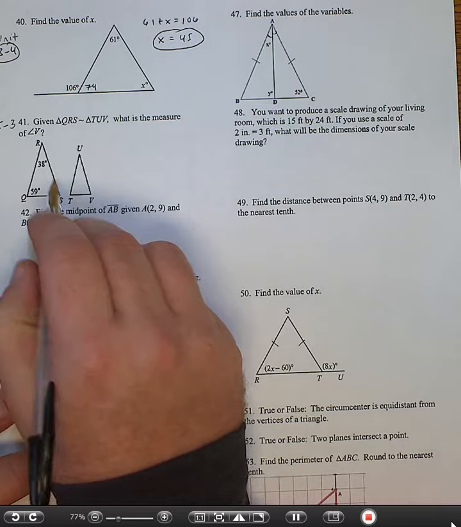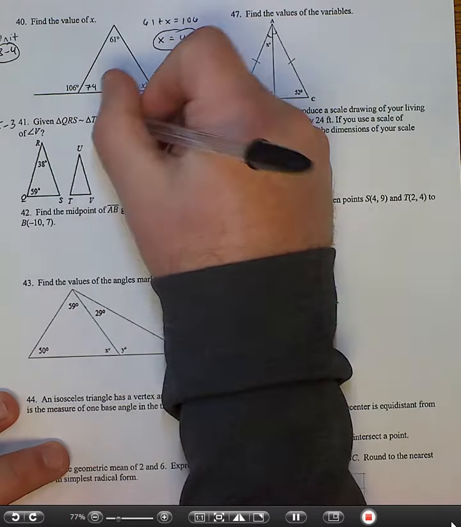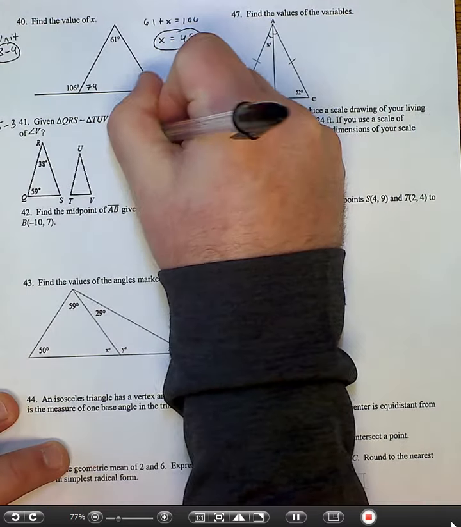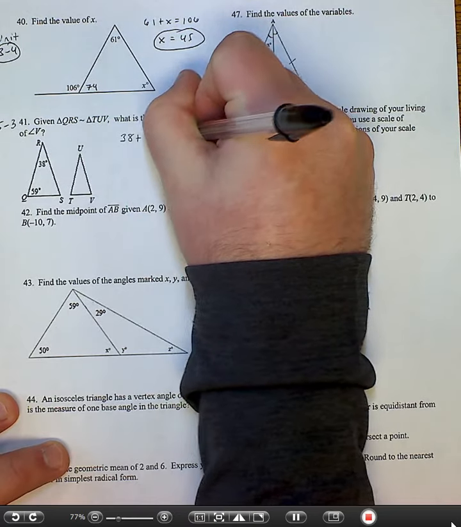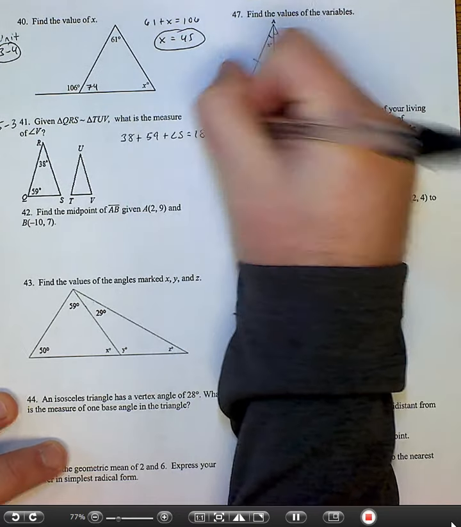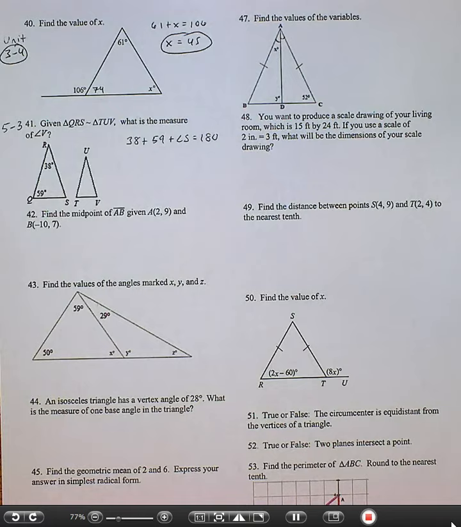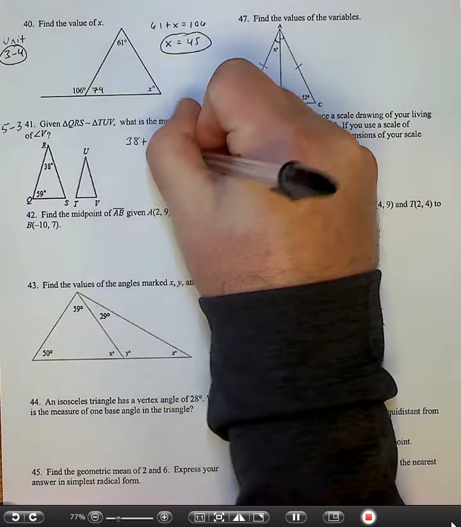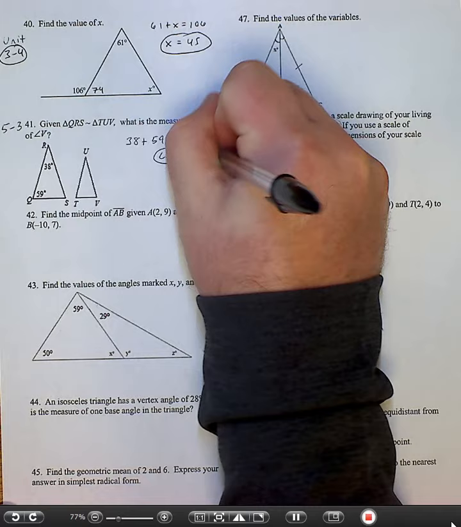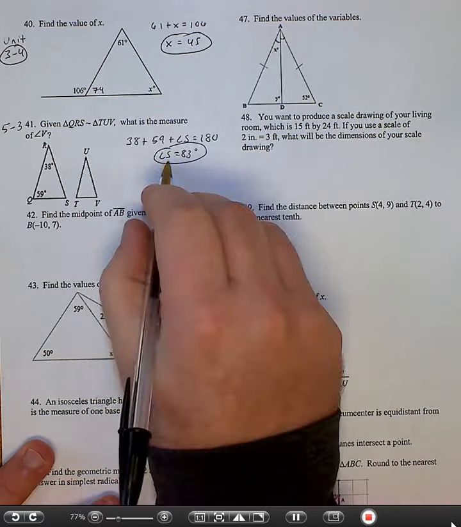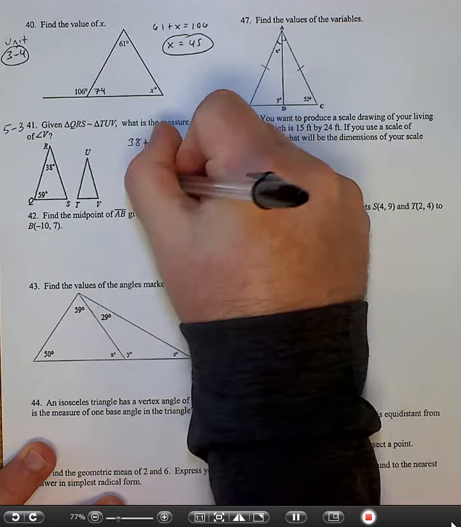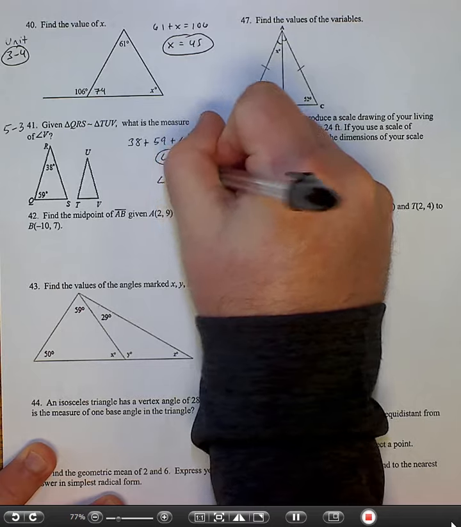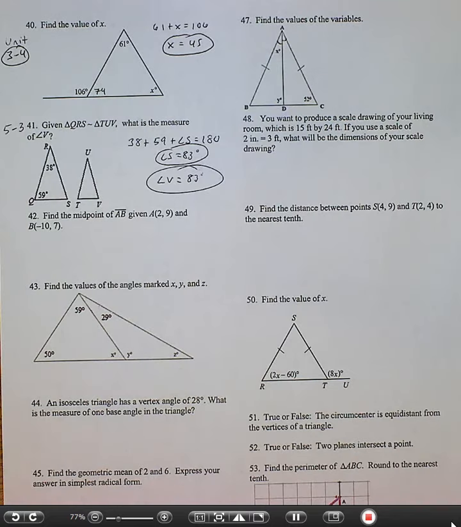Well, we can find angle S by doing 180 minus those two added up. So 38 plus 59 is 97. 180 minus 97 is 83. So angle S equals 83 degrees. So if angle S is 83, then angle B is also 83, because they're equal. Right?